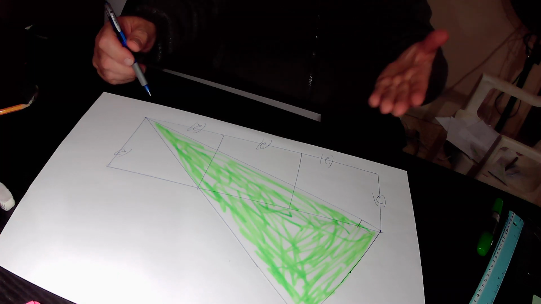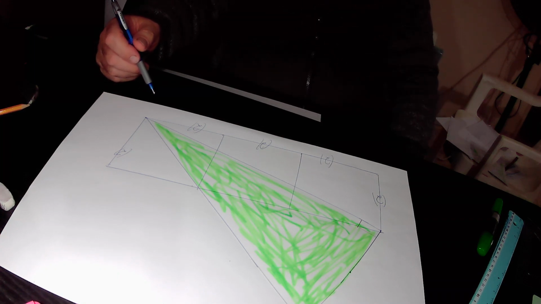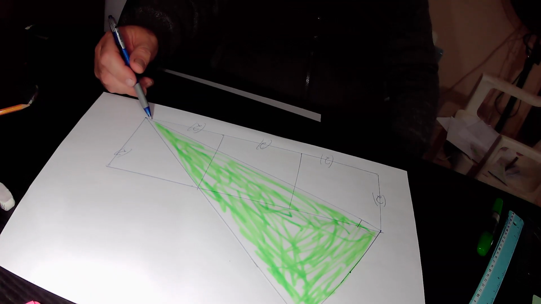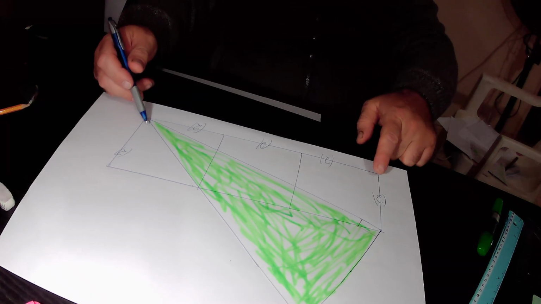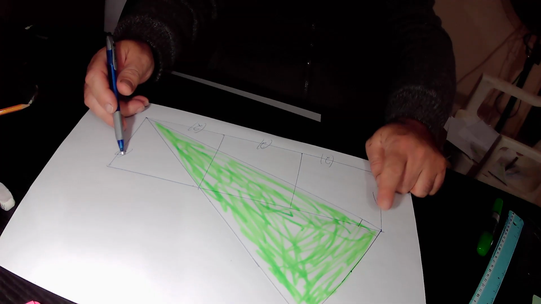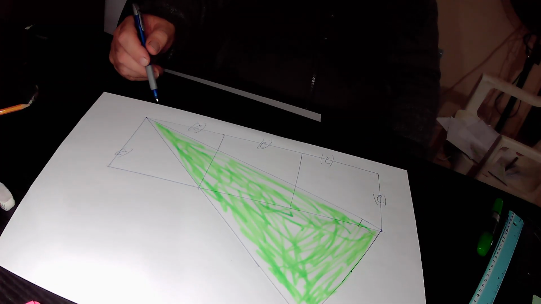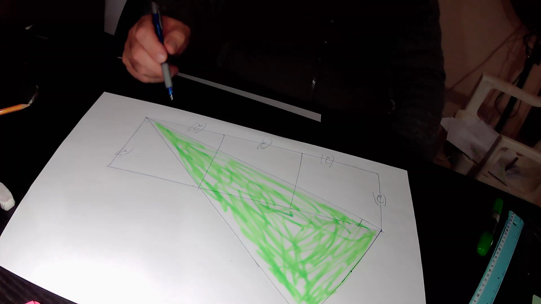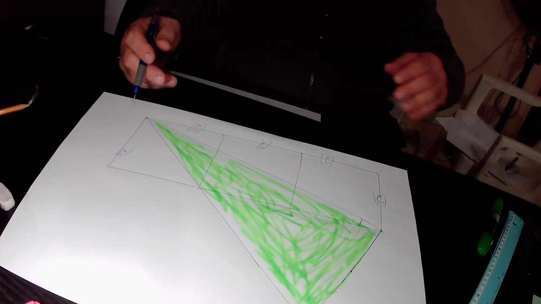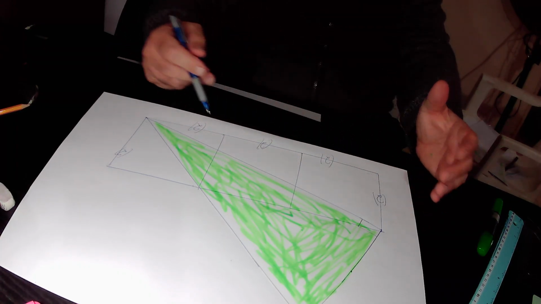All the angles here are right angles. So this is a right angle, this is a right angle. Those two angles are also right angles. So in this big quadrilateral we have 4 right angles. Therefore this big quadrilateral is a rectangle.